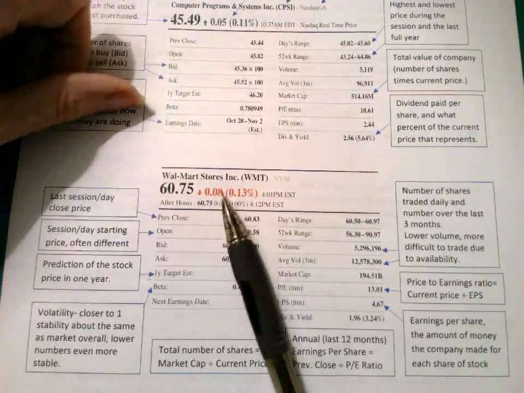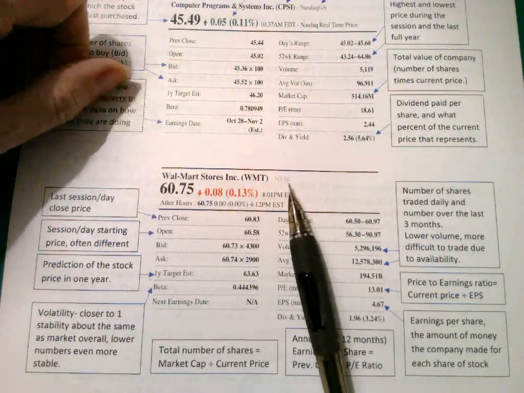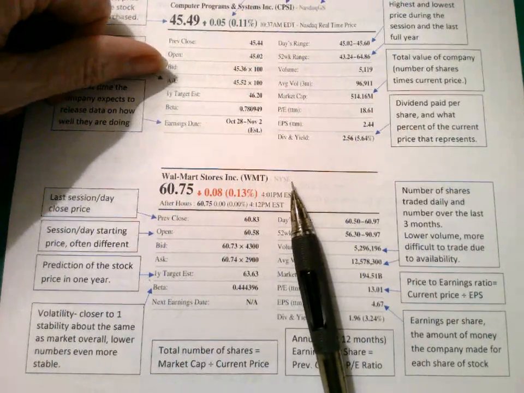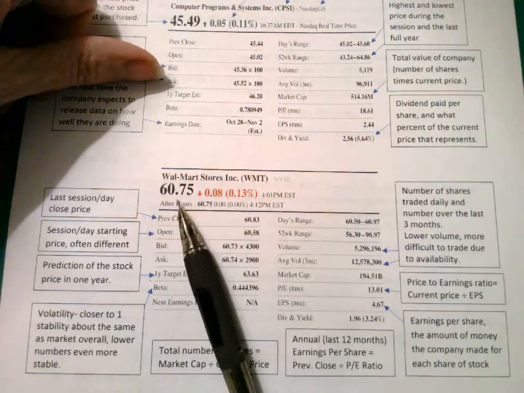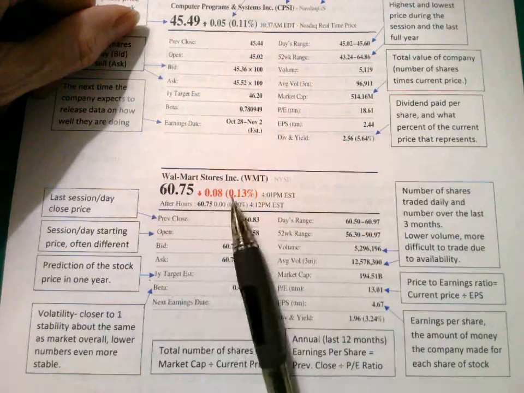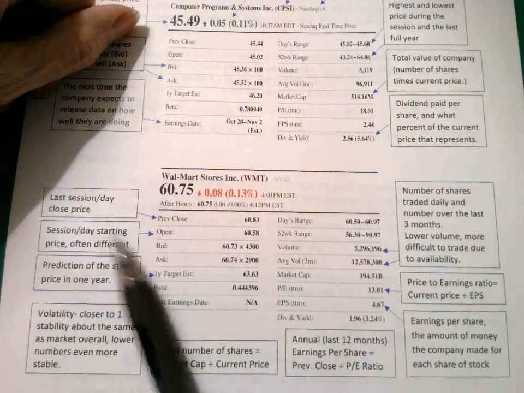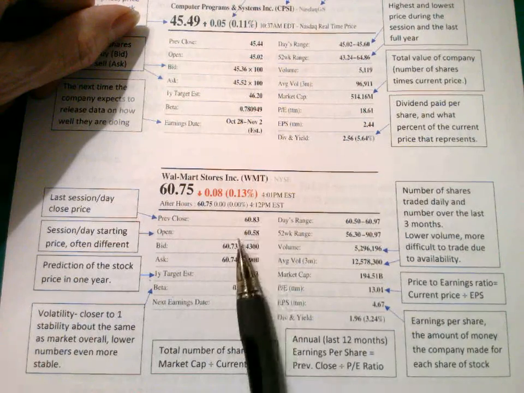So this is Walmart. It's on the New York Stock Exchange. That says NYSE, New York Stock Exchange listing. Obviously, it's a large company. Its current price, it's a little down for the day. Previous close, previous open.